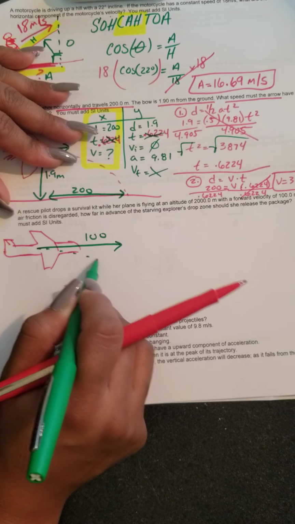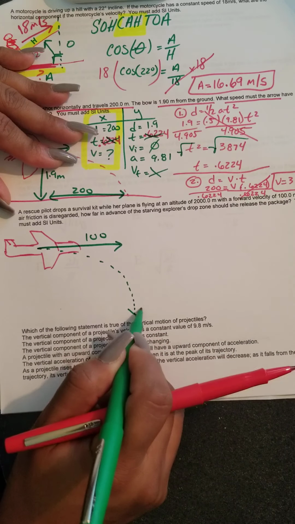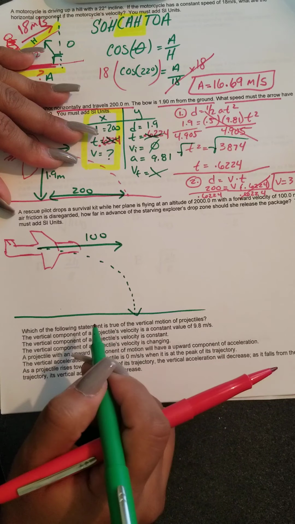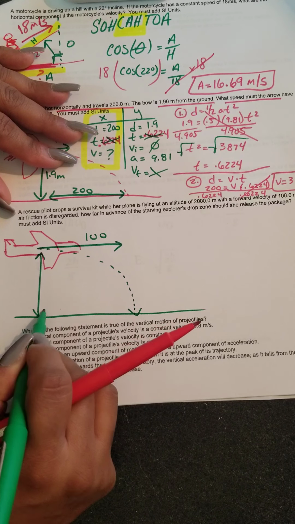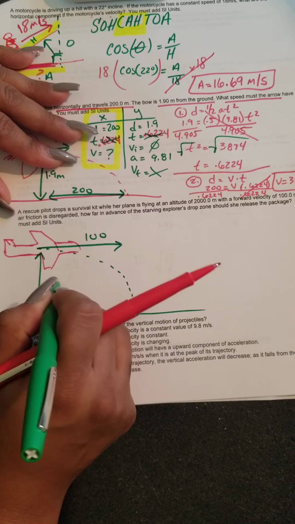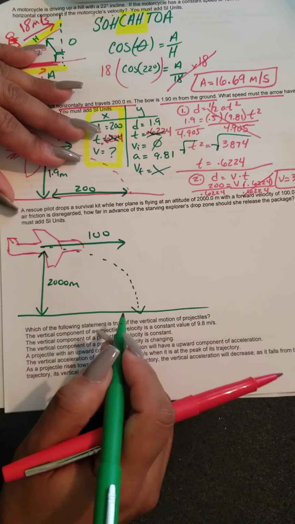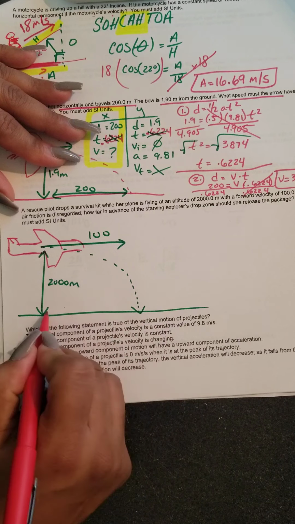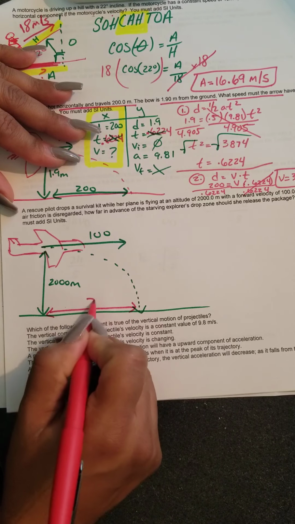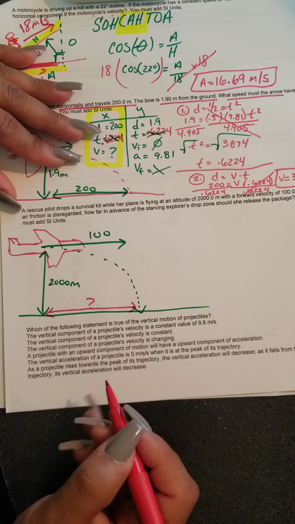They are going to drop a package. We know that the altitude is 2,000 meters. We need to know how far out. The question is from here to here, what is that horizontal distance?